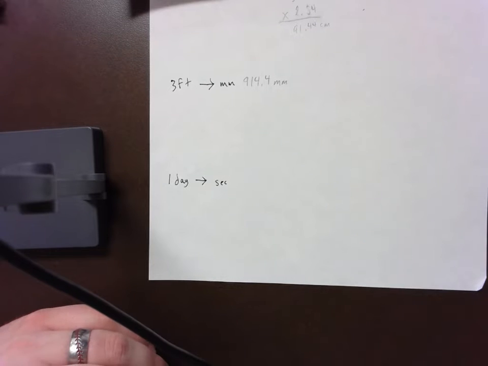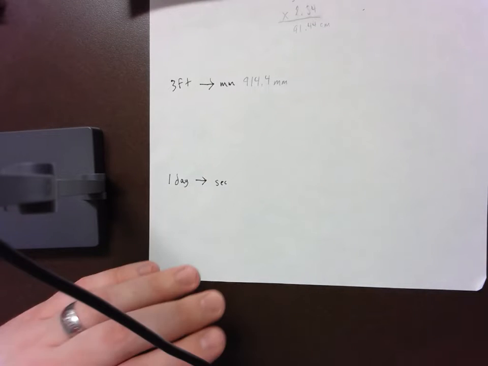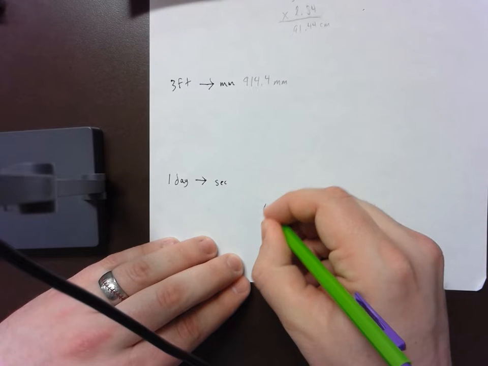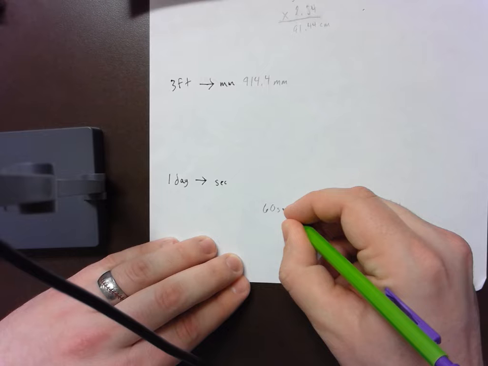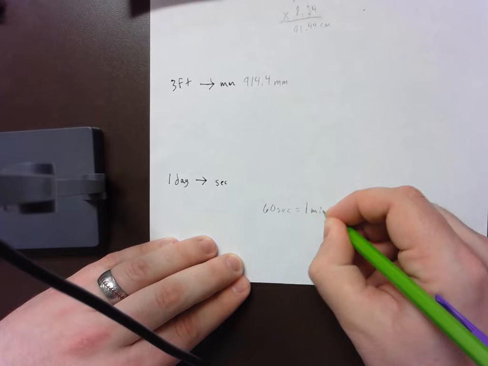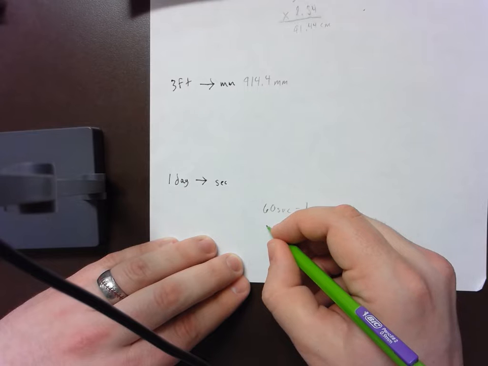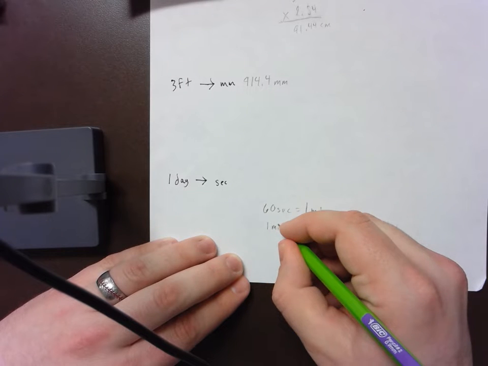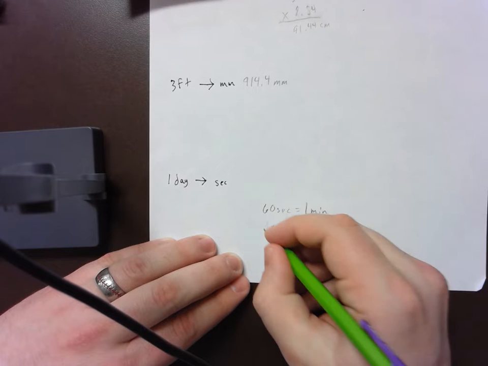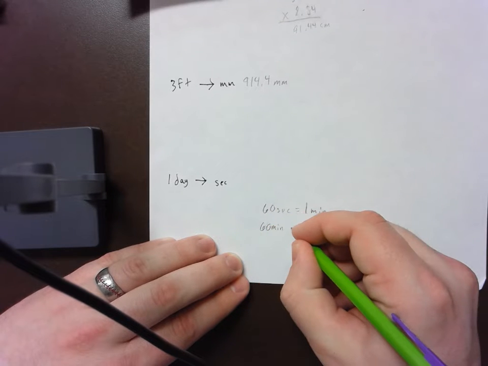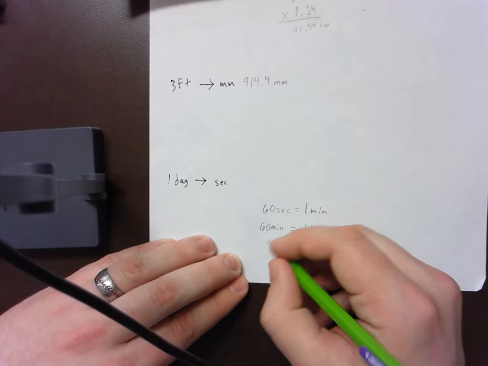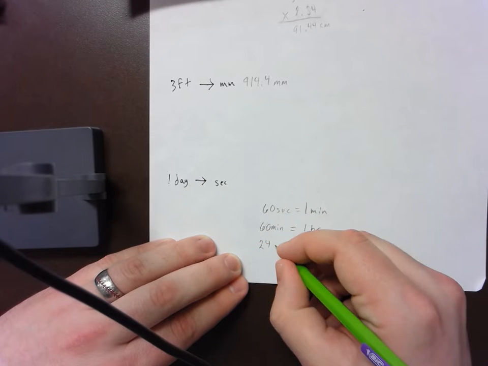It doesn't really matter. We can start from seconds because we know that there are 60 seconds in 1 minute. We know that there are 60 minutes equals 1 hour, and 24 hours, give or take, in 1 day.